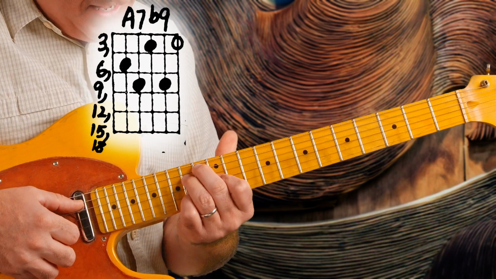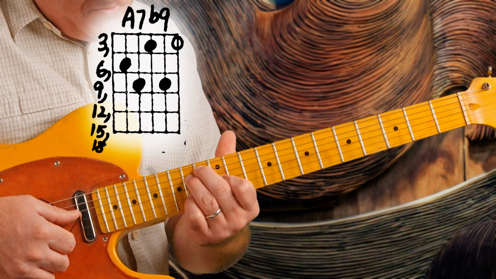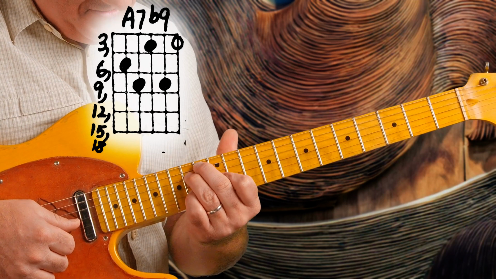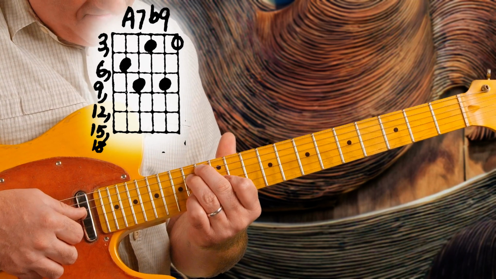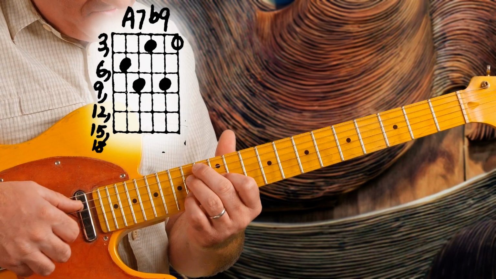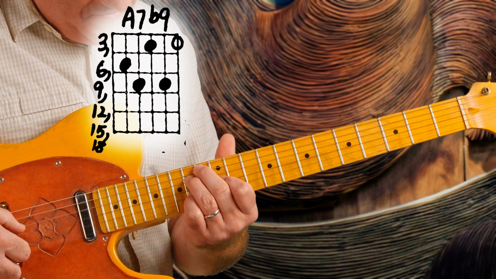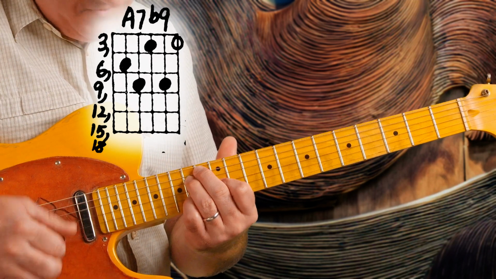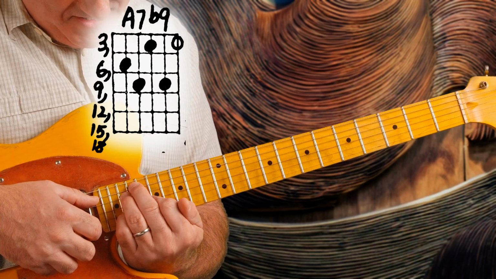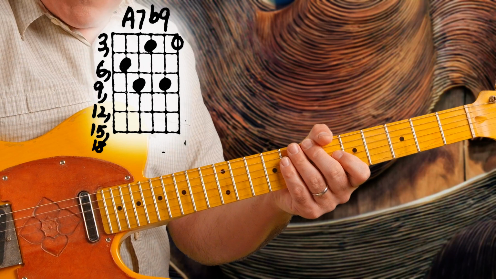Position 12, we have the, what is that, flat 9, 3, flat 7, and 3. Wait, what is this? Hold on a second. We have the flat 9, 5, flat 7, and 3. Okay, I said I missed. And then we've got all those other 3 frets that we can use as repetitions.